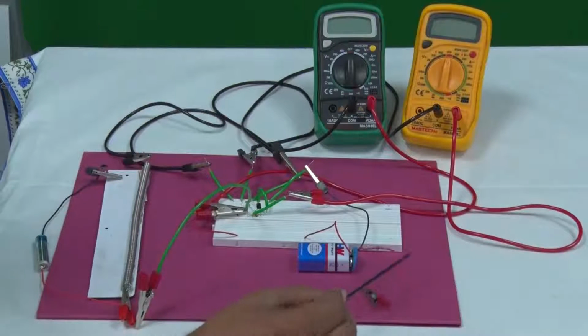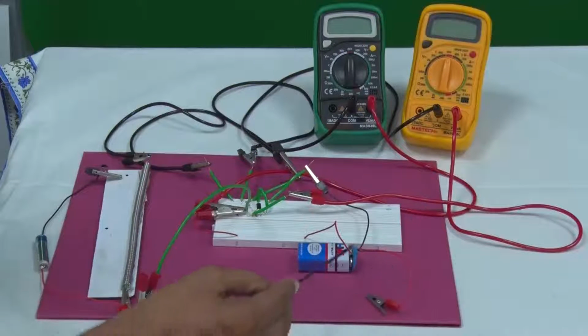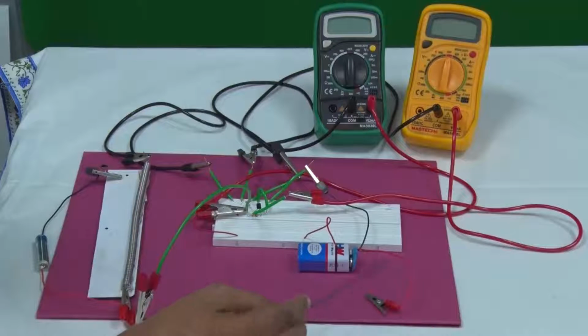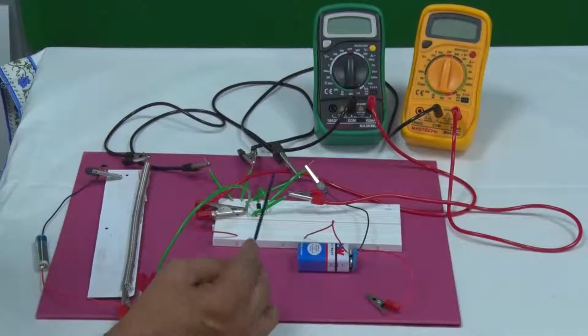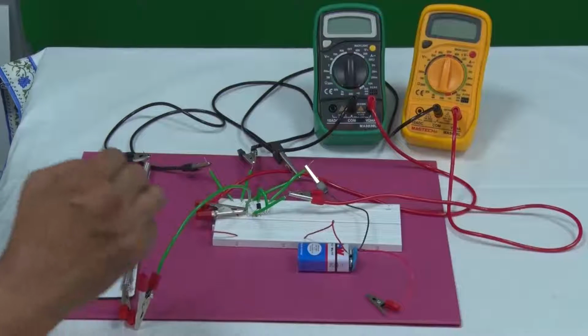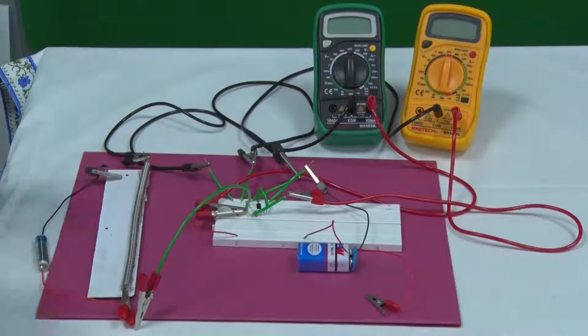Then the positive of the battery is also open here. So, when we connect this, then that 9 volt will be applied to that 10 kilo ohm resistor, and from there it will go to the collector. So, the entire circuit is the same.